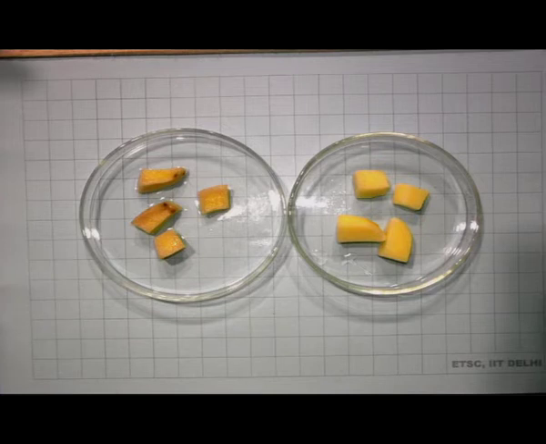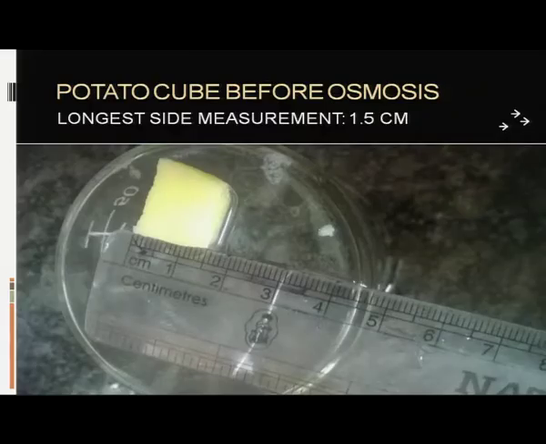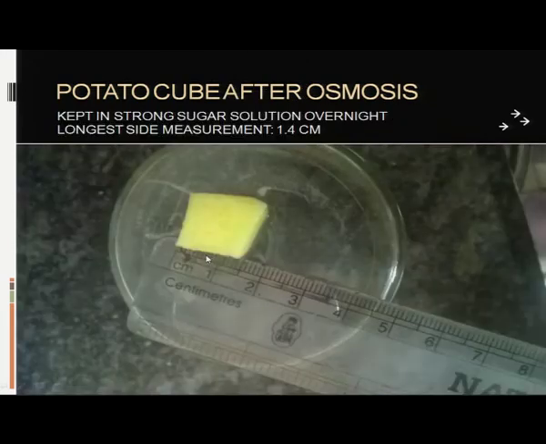But let us not only presume that the size has changed. I have got some photographs for you also. I measured a cube before putting it inside the solution. So, the measurement of the longest side was 1.5 centimeters, and this is the real picture. And when I measured it again in the morning after keeping it in the strong sugar solution overnight, I could see a difference, and now the longest side measured only 1.4 centimeter.